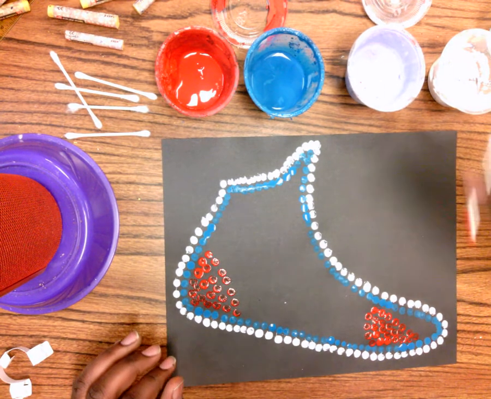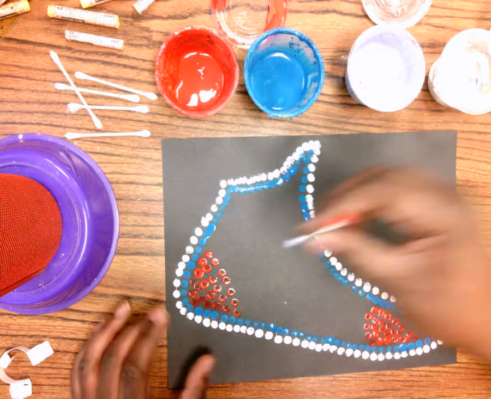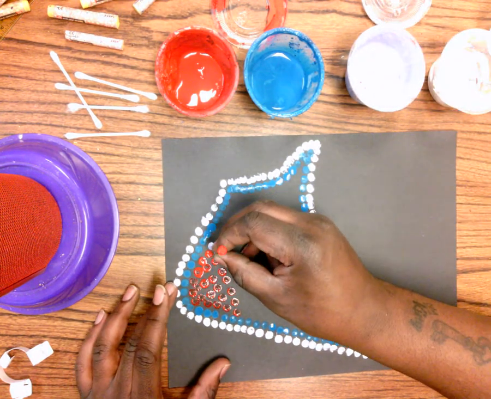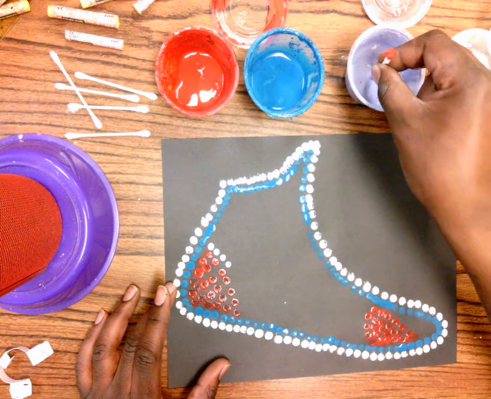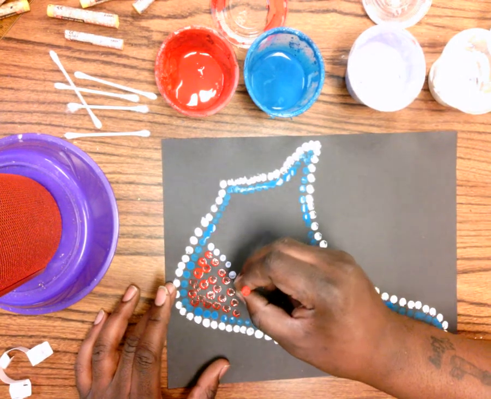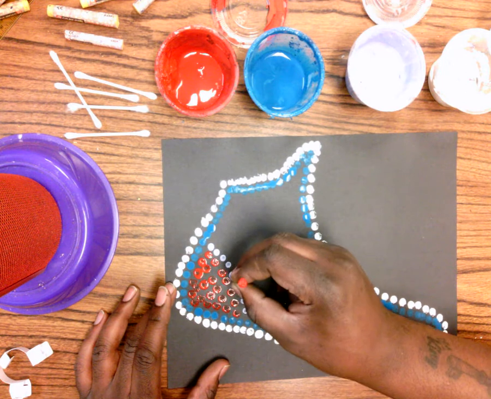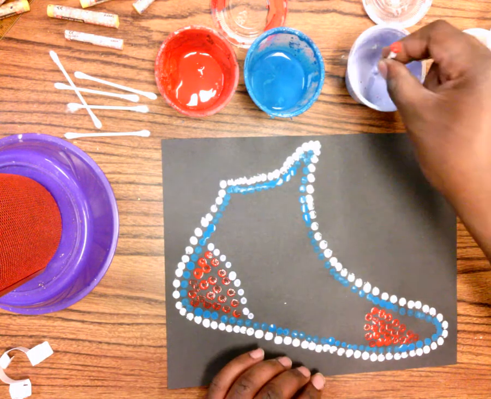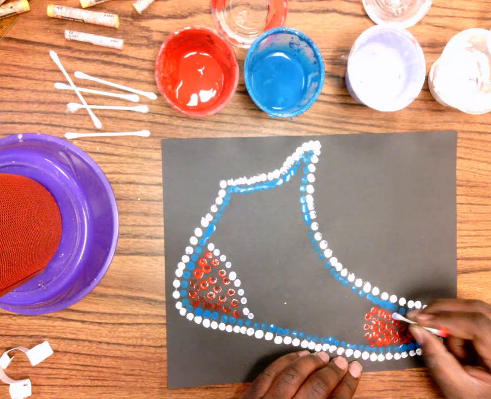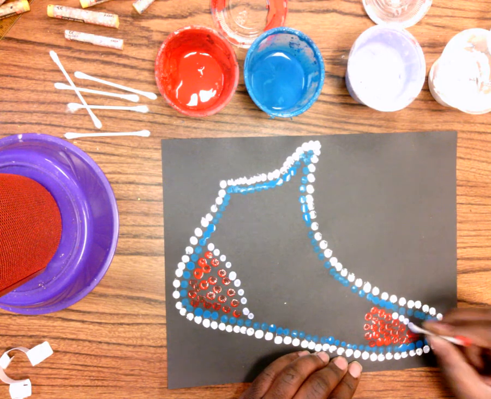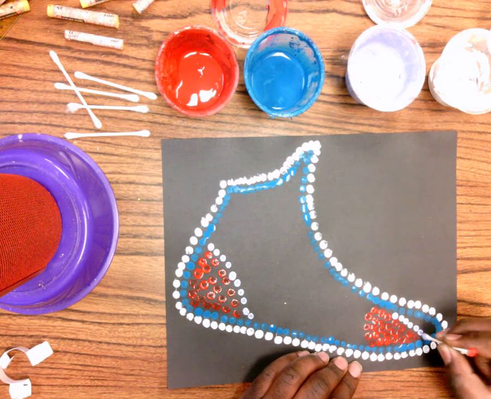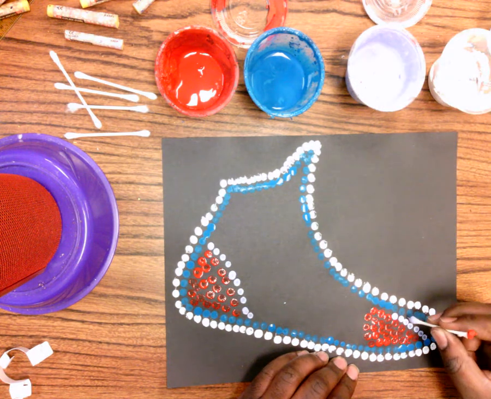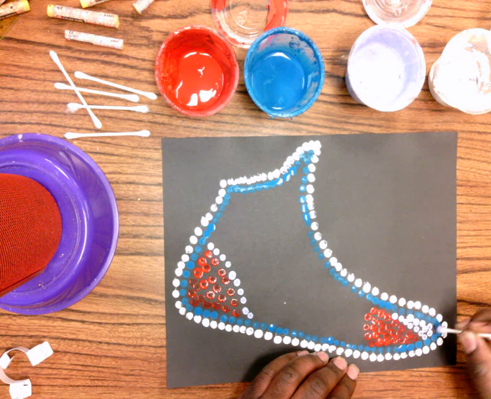All right, then I use the other color, the light purple. Here we go. Okay, now use your, yep, you're doing a good job. And you only get the 4 colors, so you got to be careful how you're using them. We're not mixing the paint. Do not mix the paint.